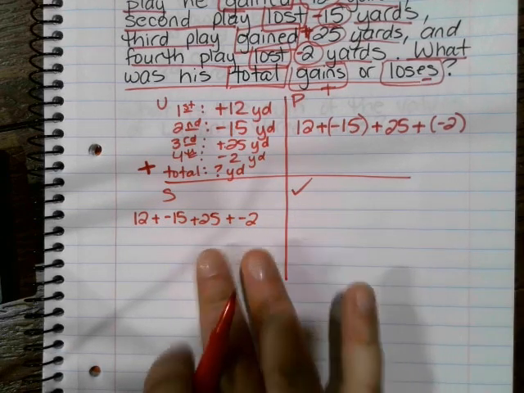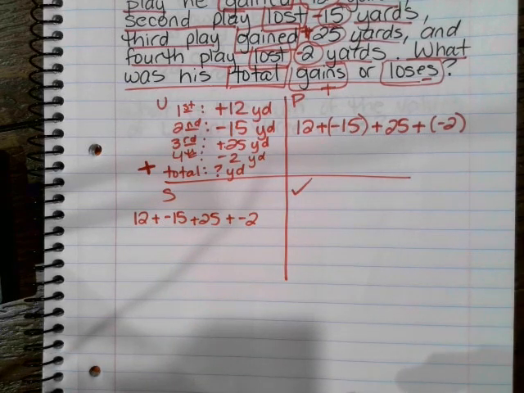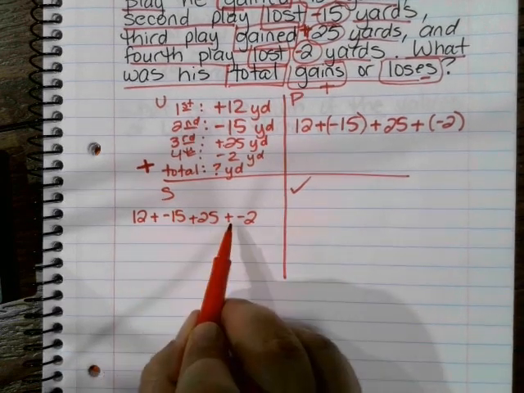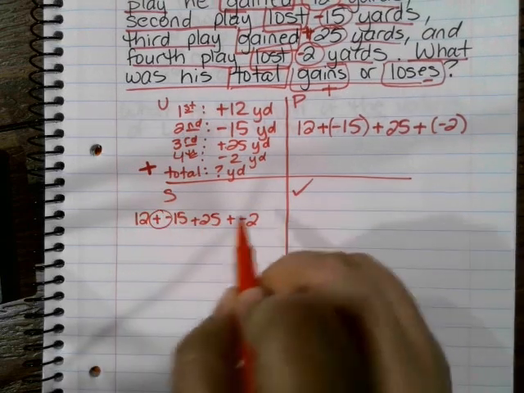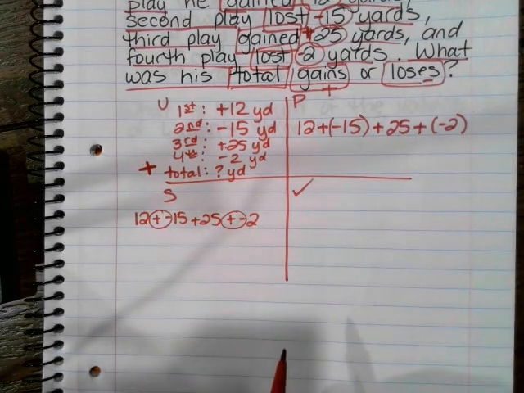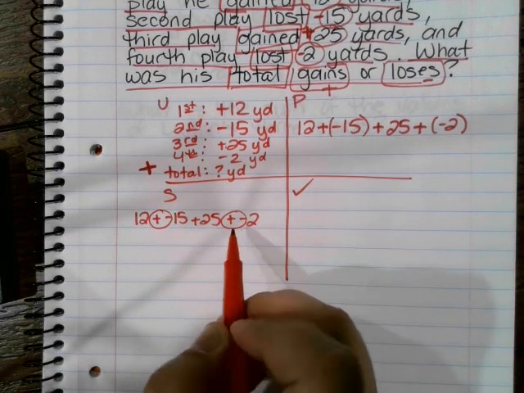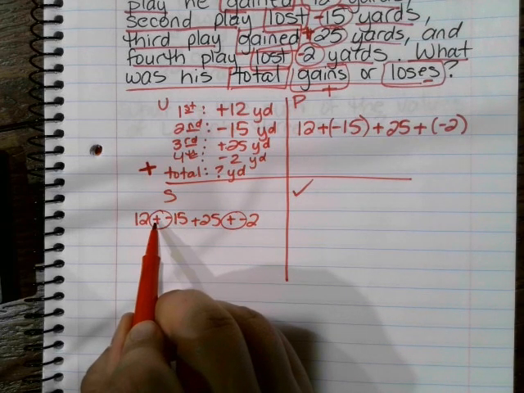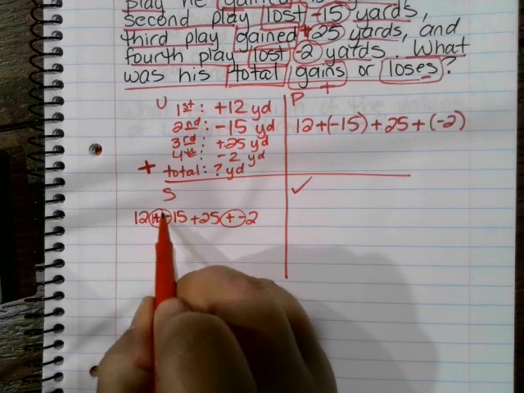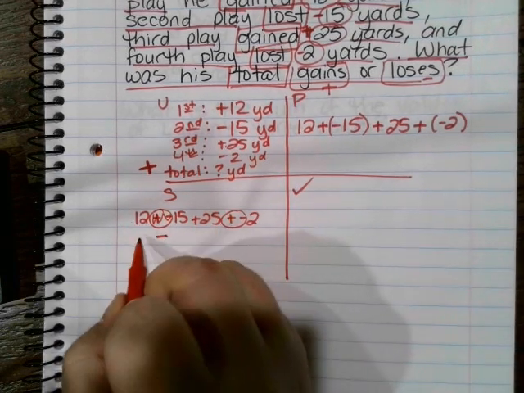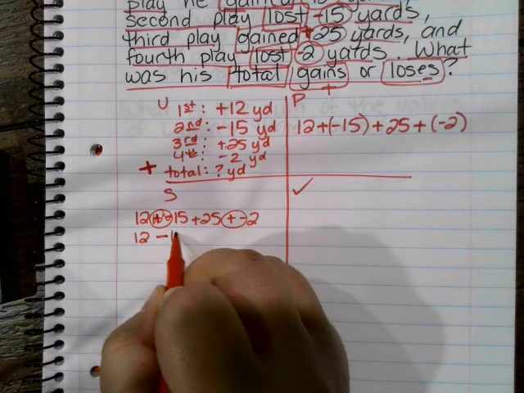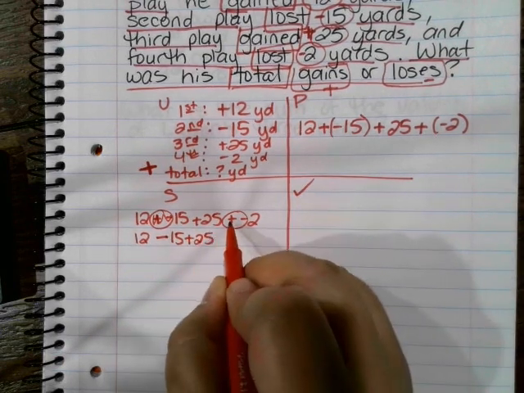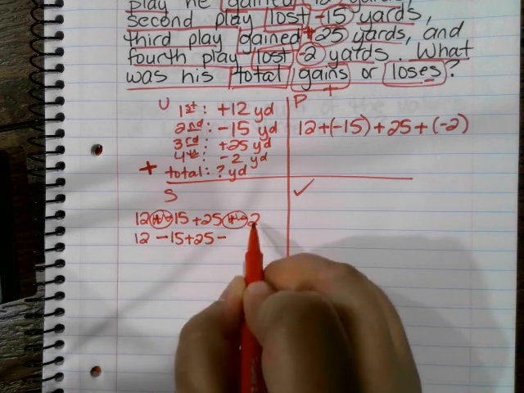And I'm actually going to show you 2 ways we can solve this question. Alright, so the first thing we're going to do is notice that I have a couple signs that are back to back here, and I don't like that. It looks weird. So I'm going to take those 2 and combine them into 1. If you remember using our triangle, a positive and a negative, that negative overpowers that positive, and those 2 signs become 1 minus. So then I have 12 minus 15 plus 25. And then again here, that positive and negative become a minus 2.